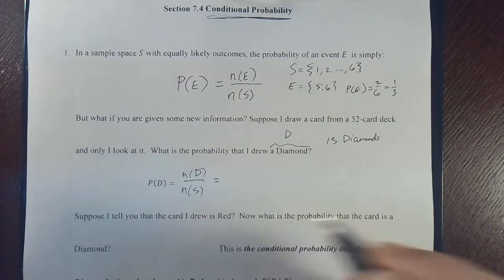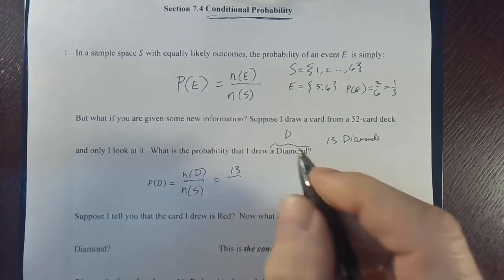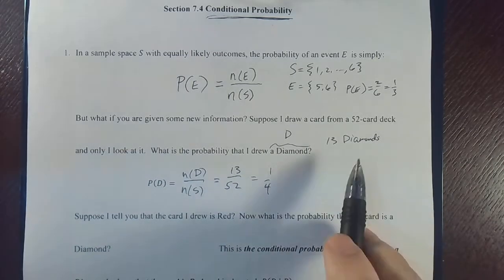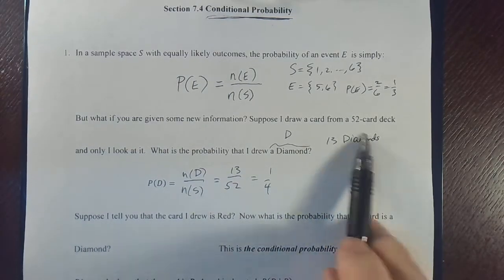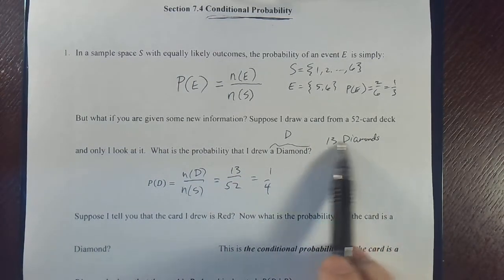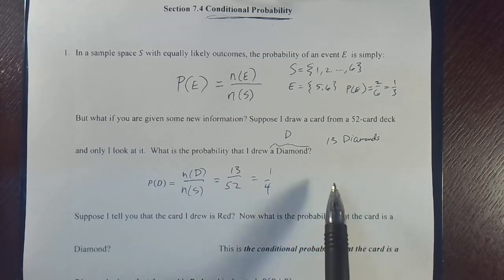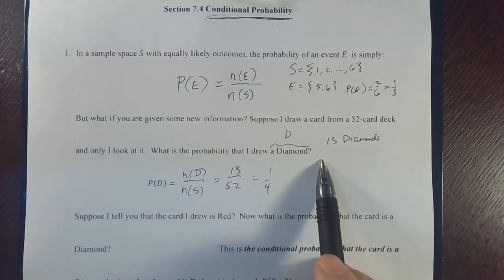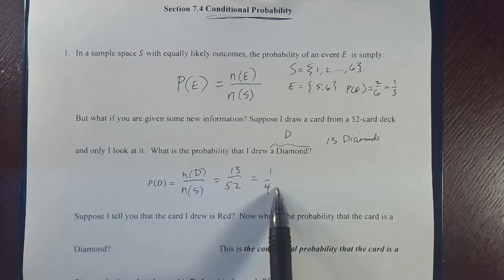So the probability would be 13 over 52, which reduces to 1/4, which makes sense. There are 4 suits in the deck, and there are 13 of each of the suits. And one of those 4 suits is diamonds. So anyways, this does make sense.